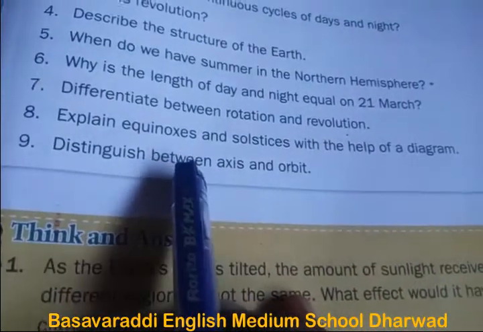Next, distinguish between axis and orbit. What do you mean by axis?